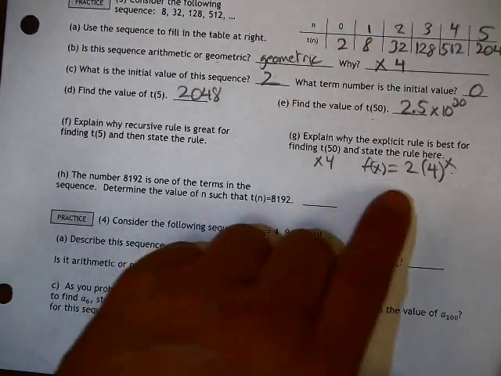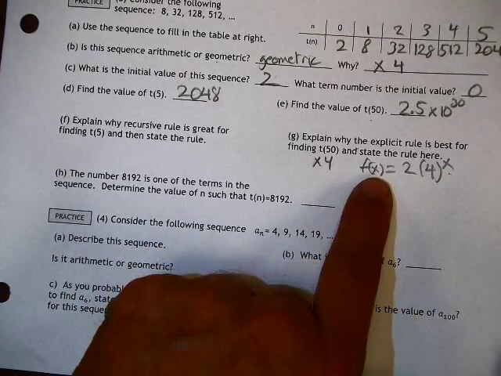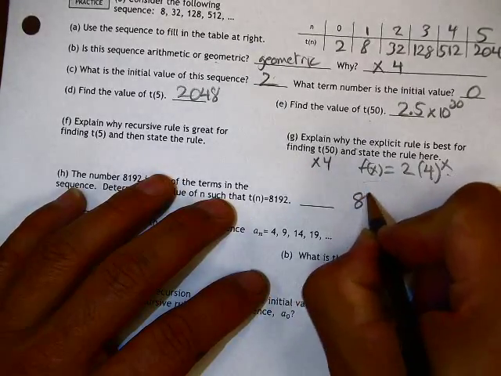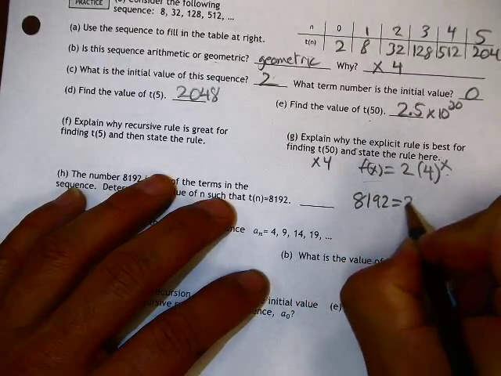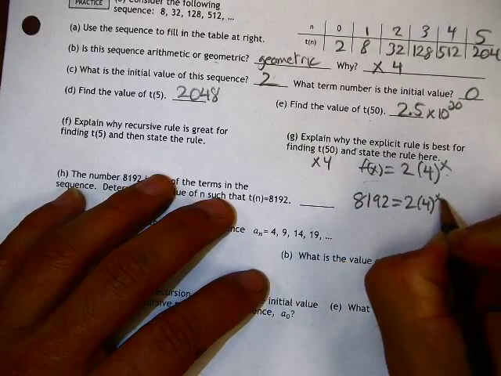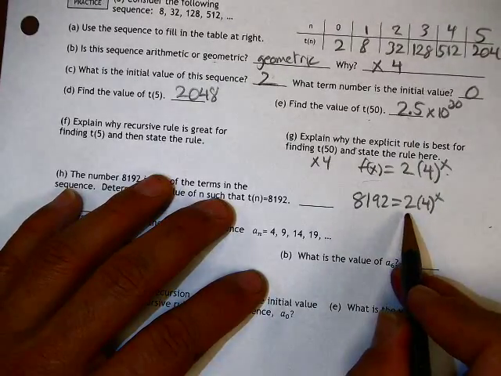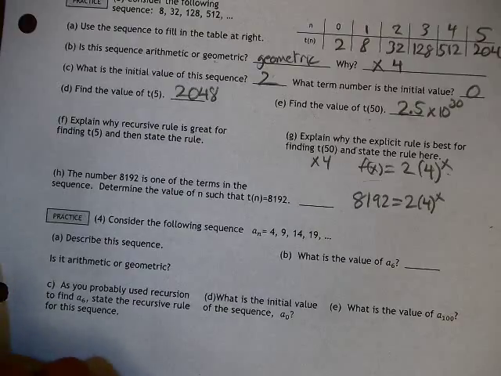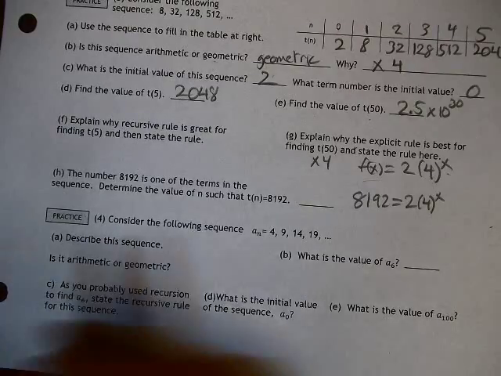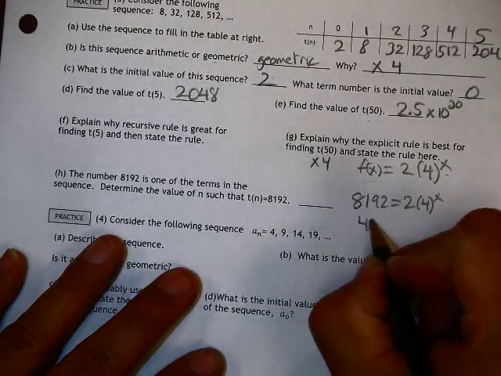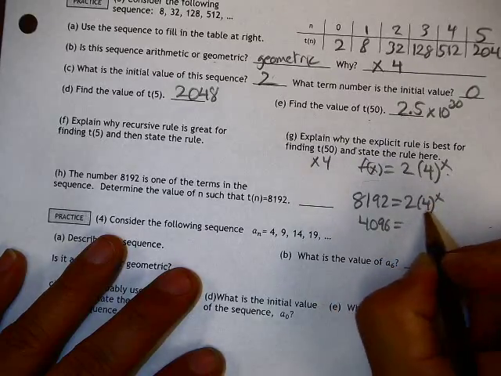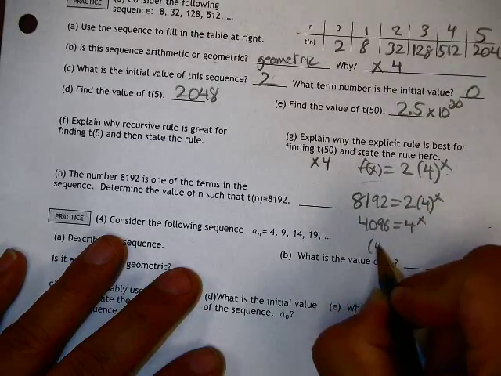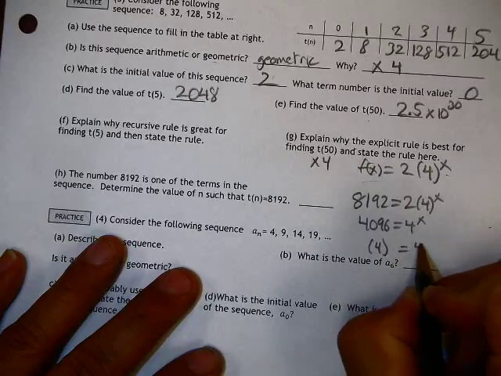The number 8192 is in the sequence; determine the value of n. So I want to plug something in here and get 8192 out. So I would do 8192 equals 2 times 4 to the x. First step I'll do is divide both sides by 2. And I get 4096 equals 4 to the x.